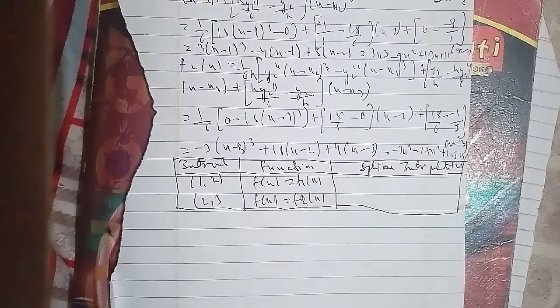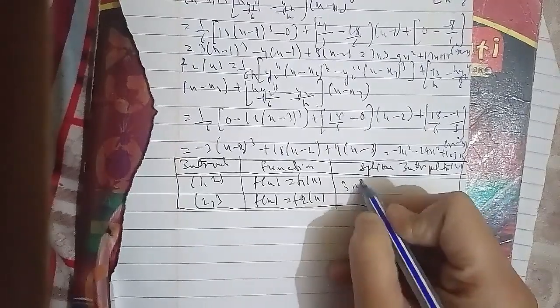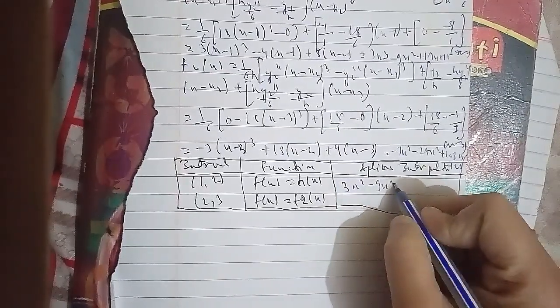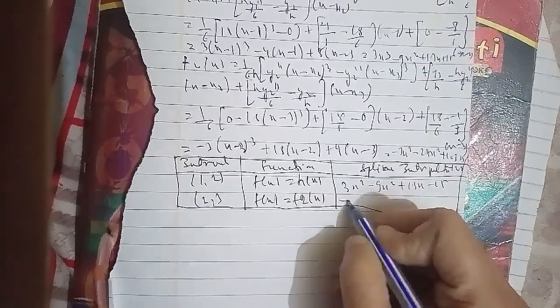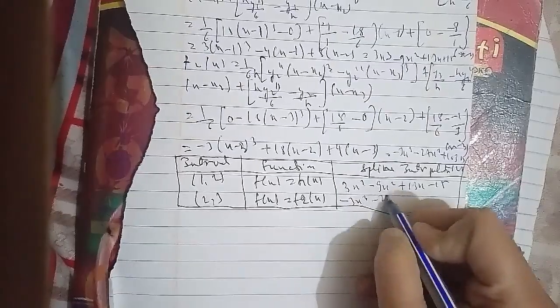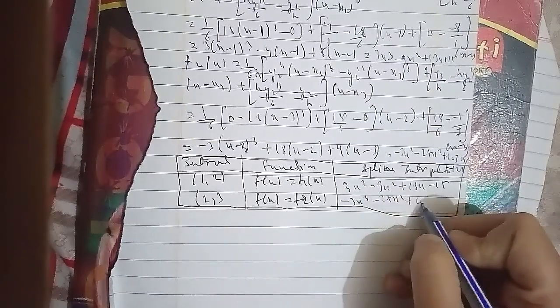To calculate y(1.5): since 1.5 lies in (1, 2), we should use f1(x) to calculate the interpolation value.